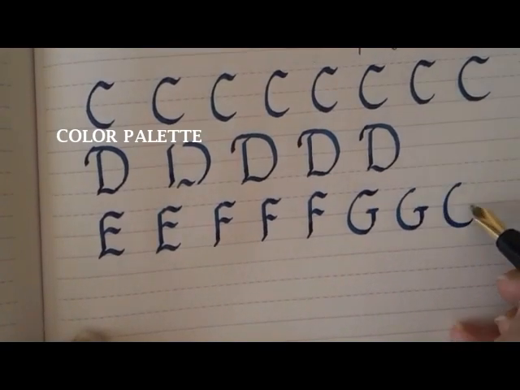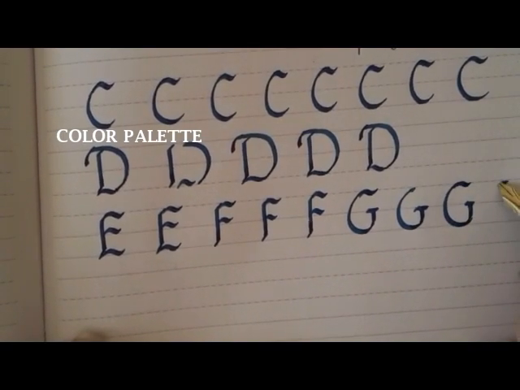Now the letter G is almost similar to C, just there are few differences.